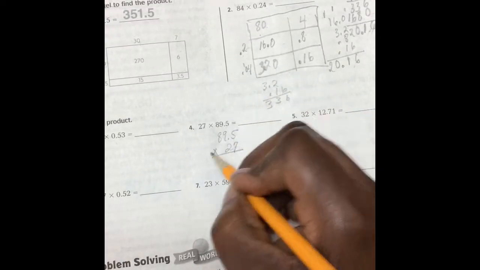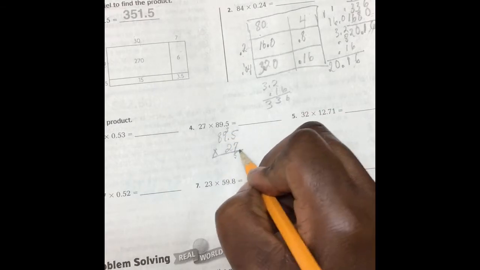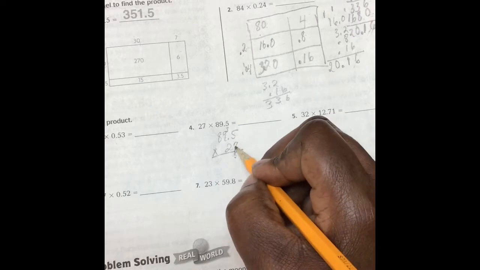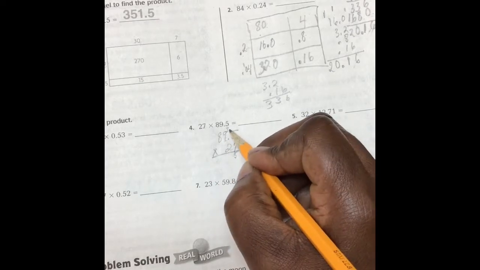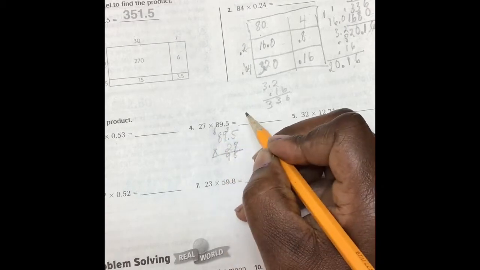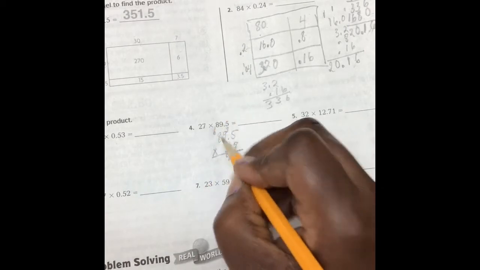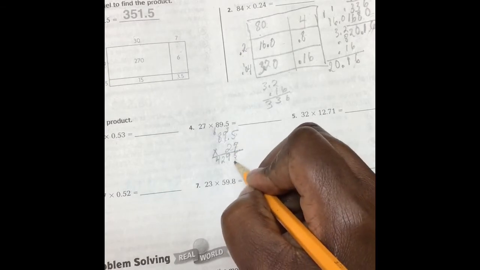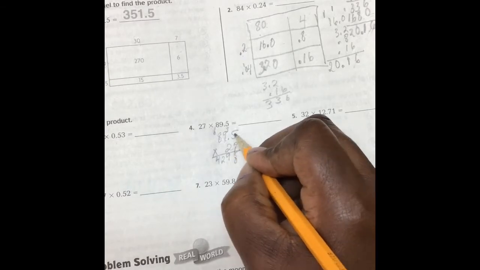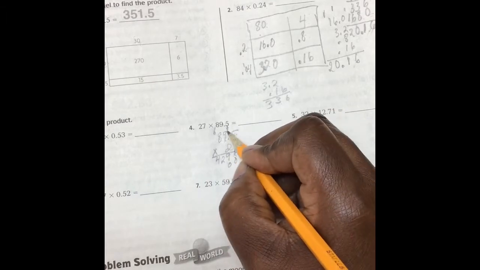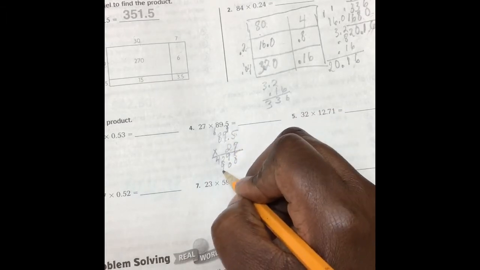7 times 5 is 35. 63 plus 3 is 69. 7 times 8 is 56. Plus 6 is 62. 2 times 5, remember we move over now. 2 times 5 is 10. 2 times 9 is 18, plus 1 is 19.